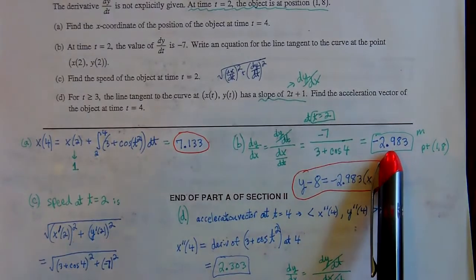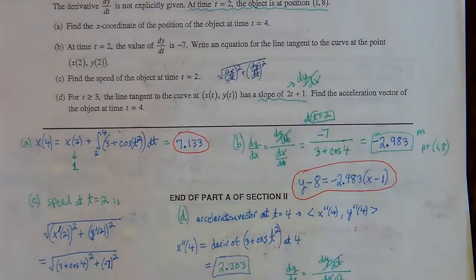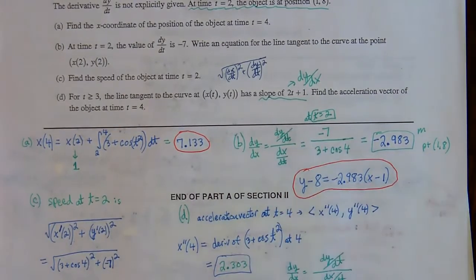So we have the slope, that's the dy/dx, and we have a point. If you want to write the equation of the tangent line, just use your point-slope form, and boom, you're done with the equation of the tangent line. You're allowed to leave it like that for full credit.